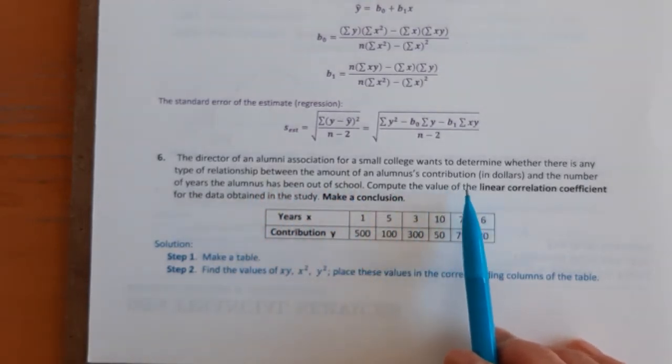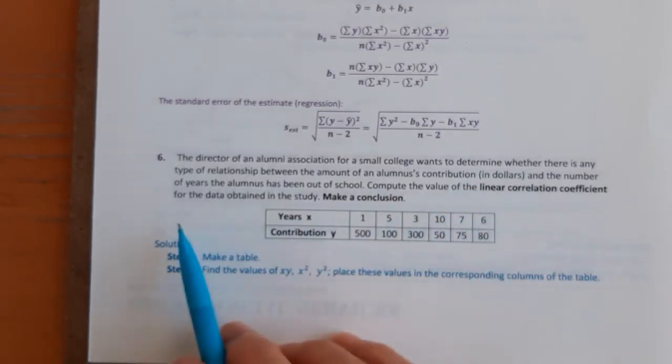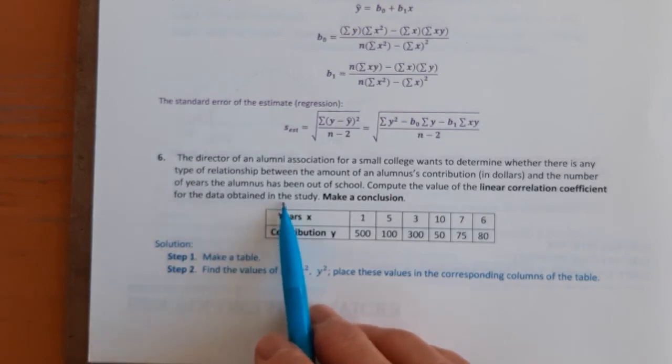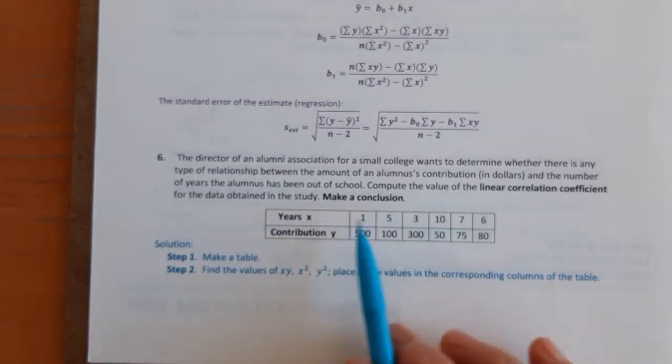Compute the value of the linear correlation coefficient for the data obtained in the study. This is the data, and make a conclusion.